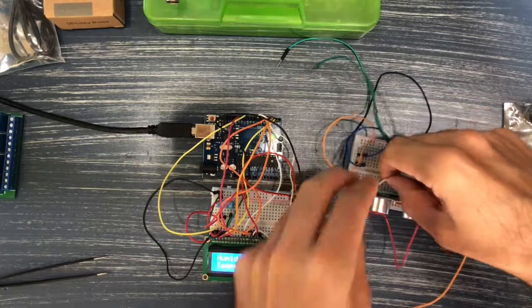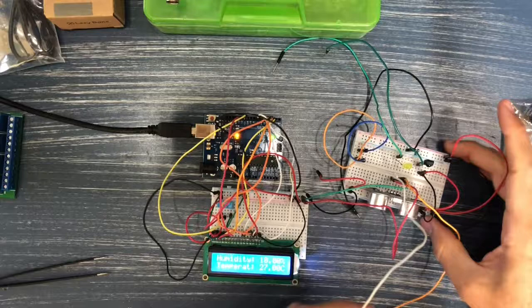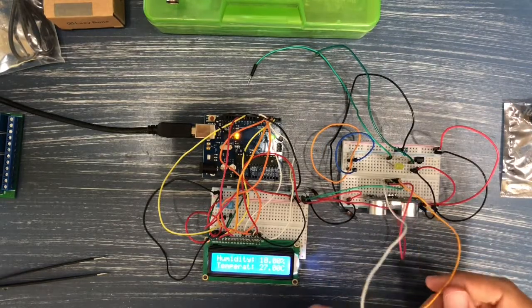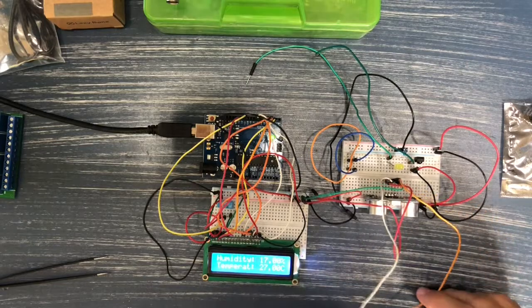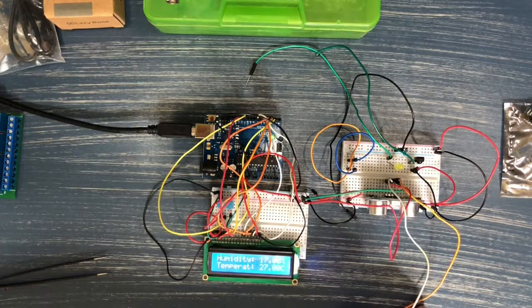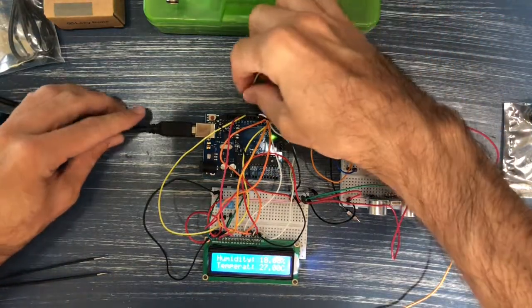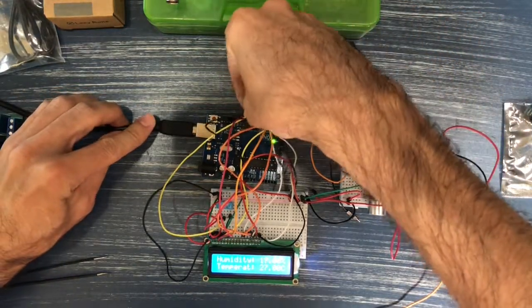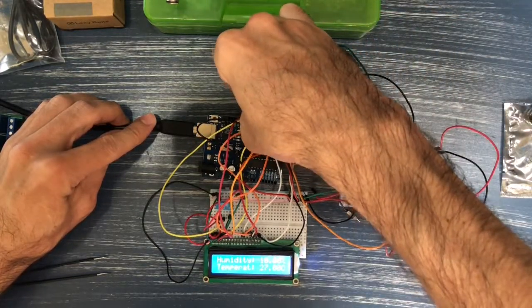So one of these sends out a signal, the other one captures it, and the difference in time from the emitted signal to the received signal is what gives the MCU the ability to calculate distance. So, okay, let's plug this trig pin over here, the echo one over there.